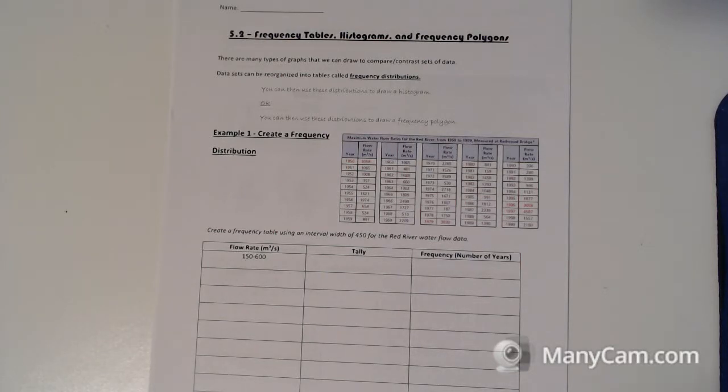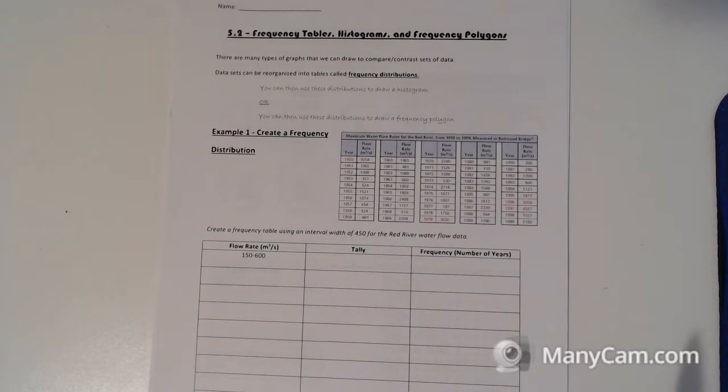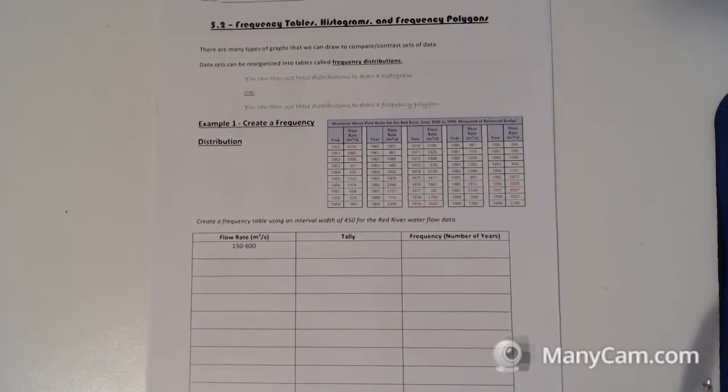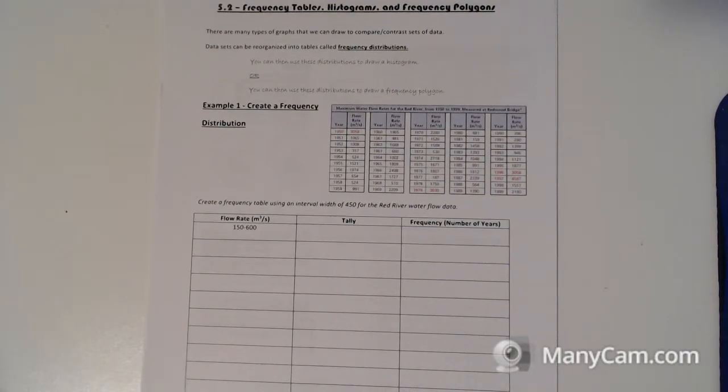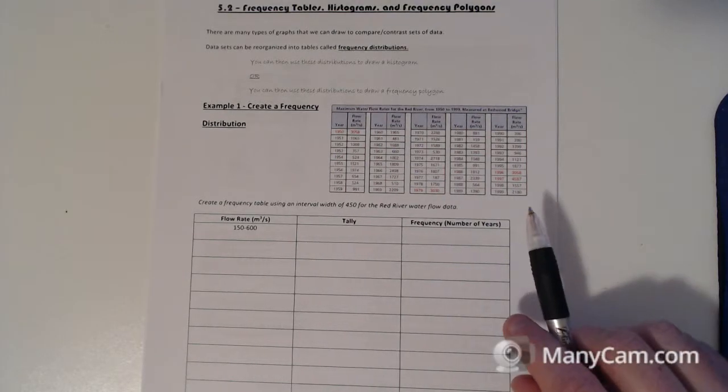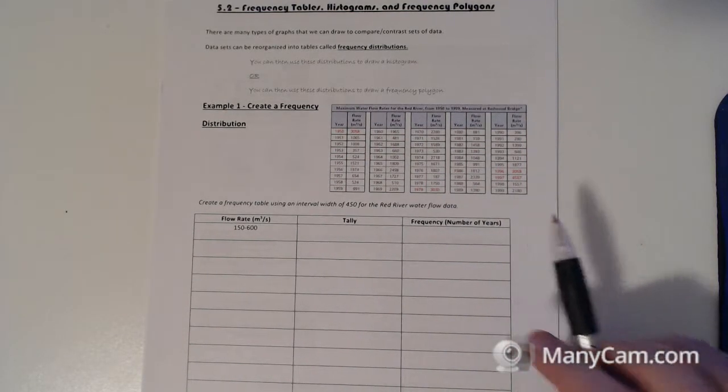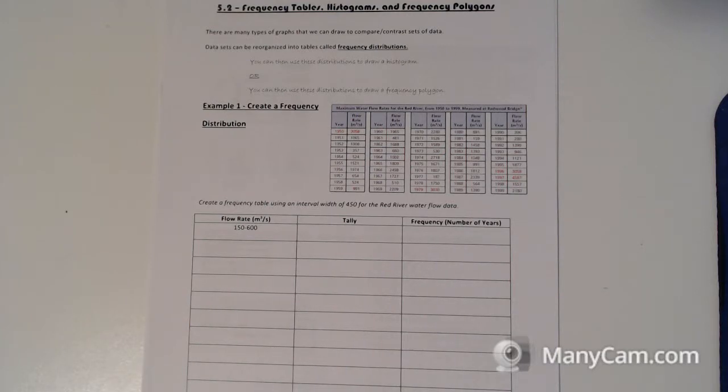So most of that should be review, but you should go through it anyway and make sure you understand those concepts because they're very easy to test, and if you don't understand them, you're going to do quite poorly. Okay, 5.2, we're going to be talking about frequency tables, histograms, and frequency polygons. So this is all about taking data and being able to graph it and analyze it appropriately.